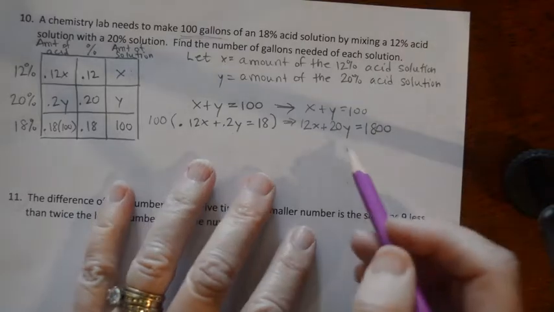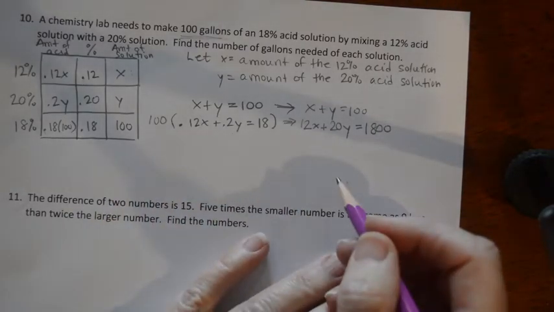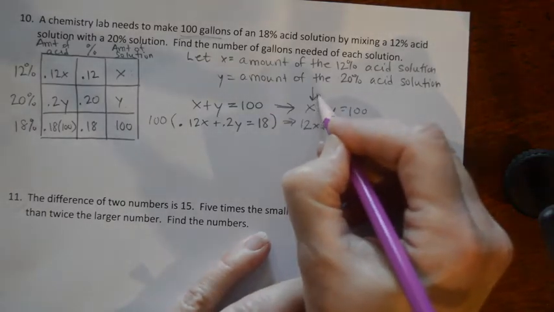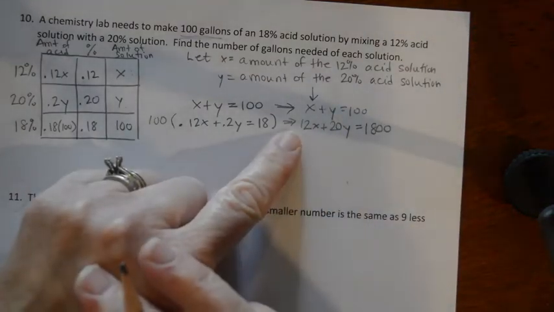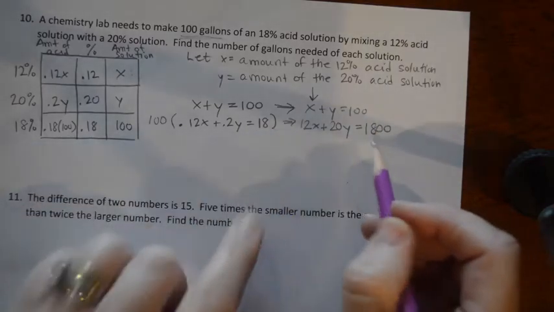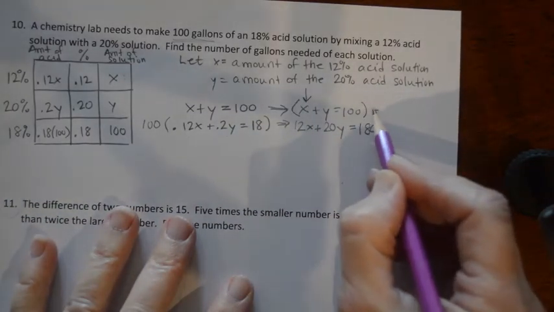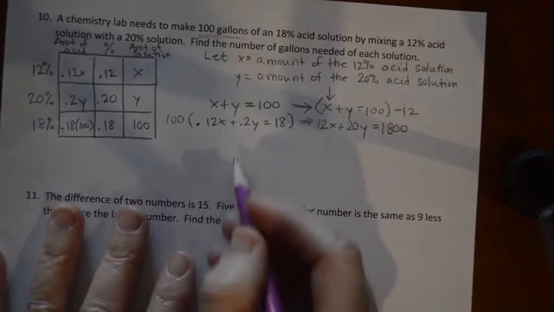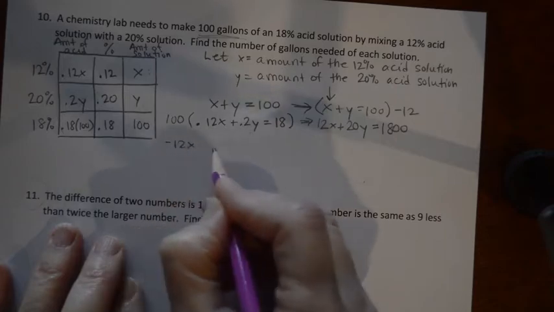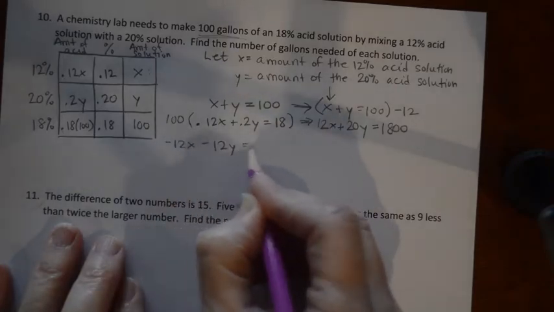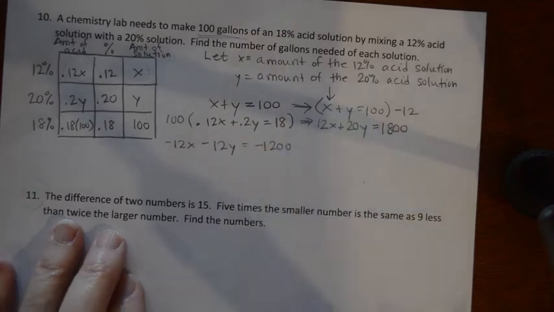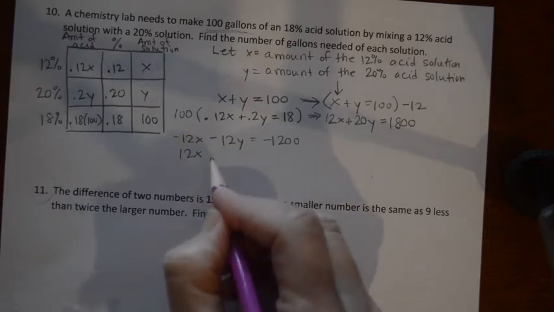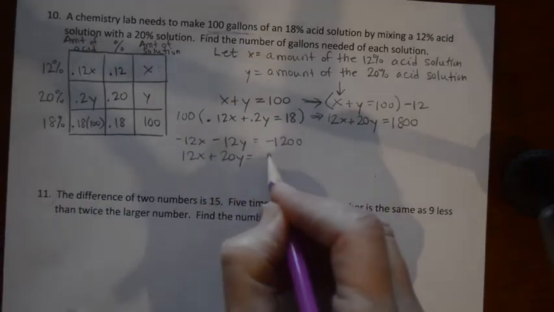And what we're going to do is we're going to select a variable to get rid of. So normally in class I would ask you to pick, but now I'm going to get to do it. And I'm going to choose x only because the number is smaller. So let's go through and multiply the top row by negative 12. And then when we do that, we get negative 12x minus 12y equals negative 1200. And the bottom one here, we still stay 12x plus 20y equals 1800.